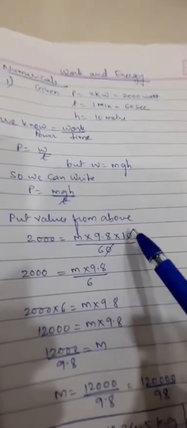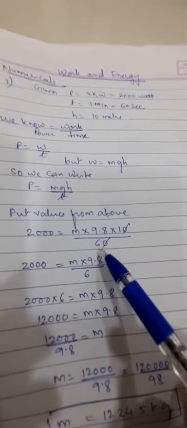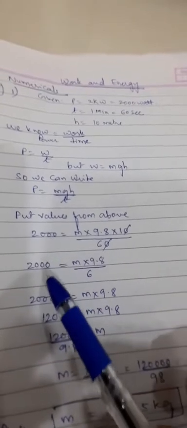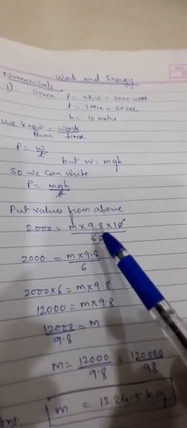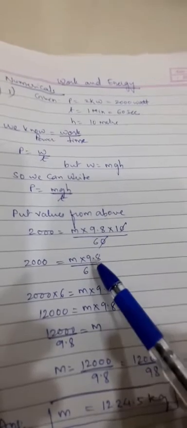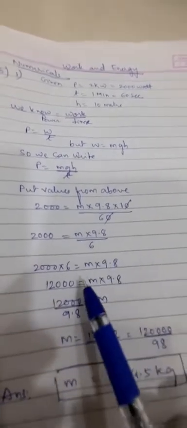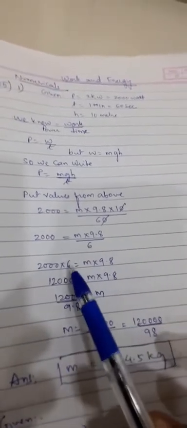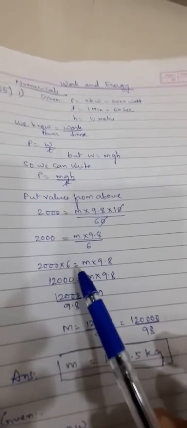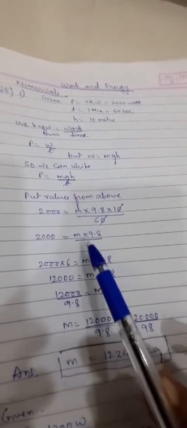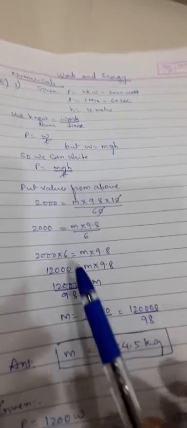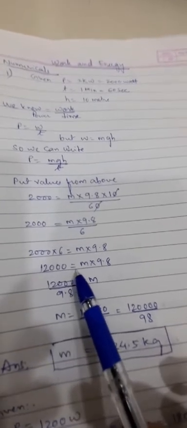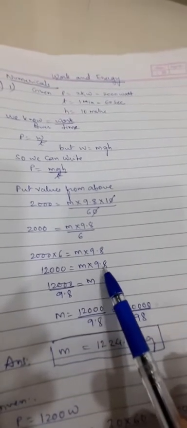Now we can cut this 0 in the numerator and 0 in the denominator. So we will have the value in this manner: 2000 is equal to m into 9.8 into 1, that is 9.8, upon 6. Now do the cross multiplication. 2000 into 6 goes in the numerator, is equal to m into 9.8. Now multiply this: 2000 into 6, that is 12,000, is equal to m into 9.8.